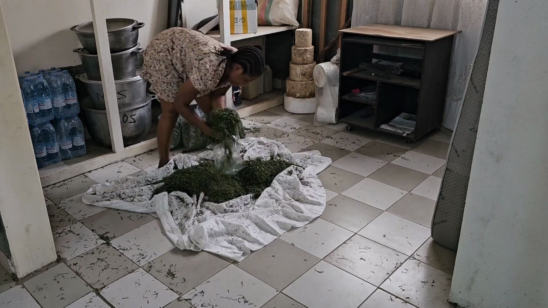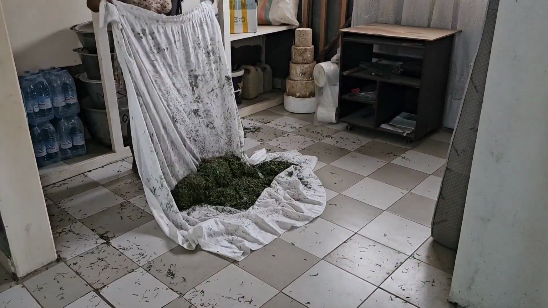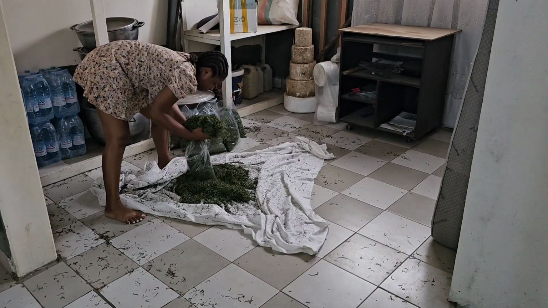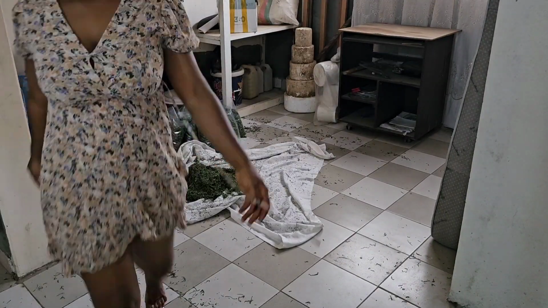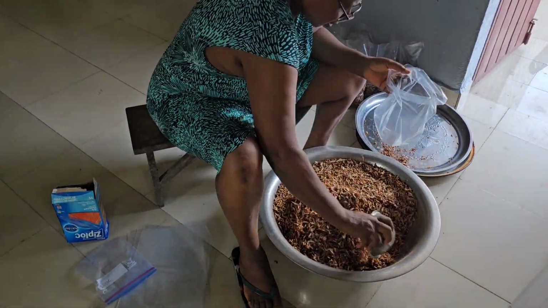I don't know if you get the point, right? This is what Nigerians call afang. We in Cameroon call it eru, and it's a delicacy in Cameroon. I dare say it is one of Cameroon's most popular dishes, or most delicious dishes. I don't know. Argue with them.